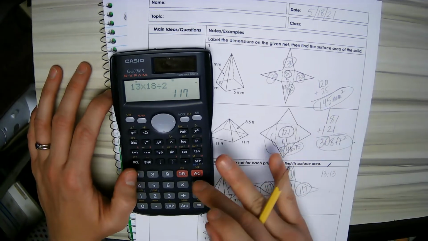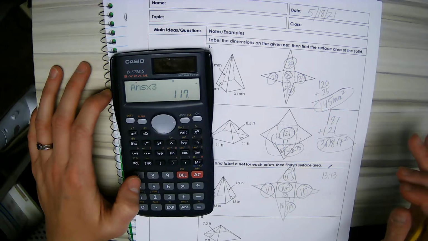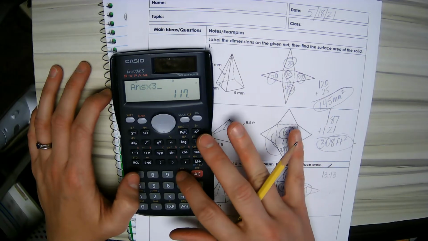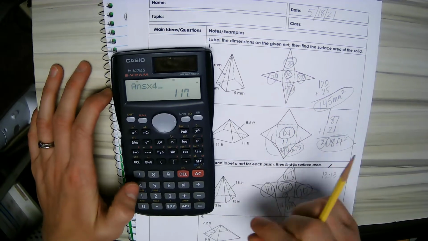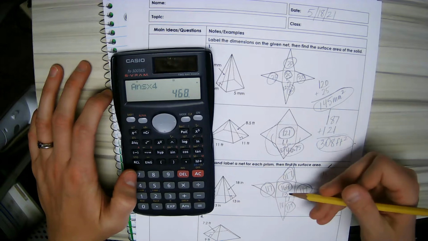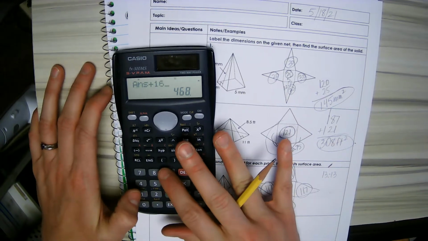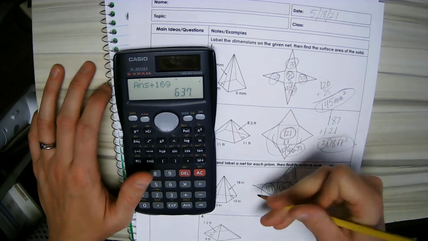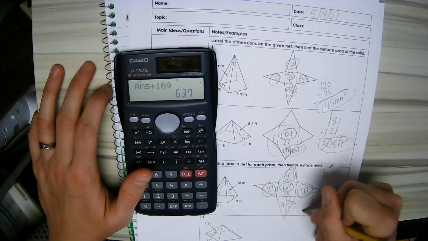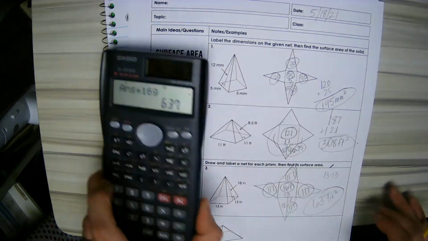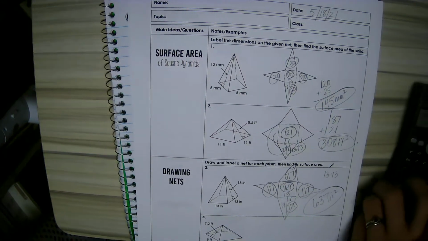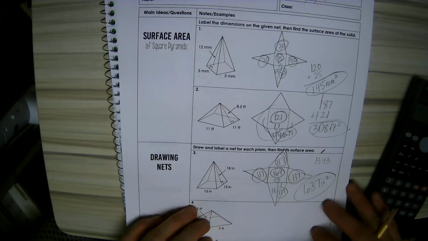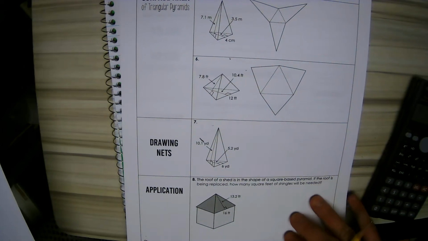So I would add that up. So I'm going to say times 3. Oh, no, that's not what I wanted. I needed 4 of them. Times 4 plus the 169 gives me a total of 637, and it was inches squared. Okay, so these are nice with the squares, I feel like.